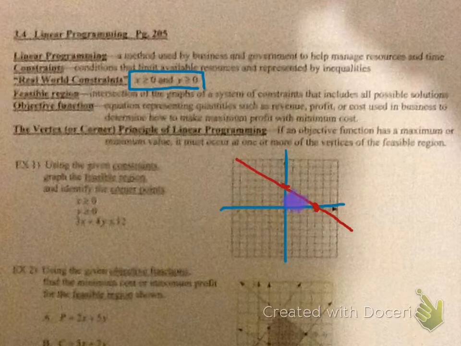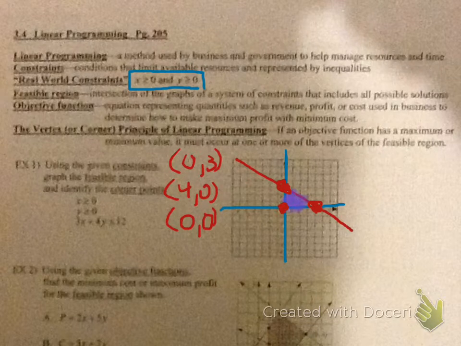Okay. Now, what they also want you to identify is the vertices, the corners. These 3 corners are at (0, 3), that's this one right here, (4, 0), that's that one right there, and then (0, 0), that's at the origin. Those are our corner points, and those become important later. Okay, that's all you have to do for example number 1.